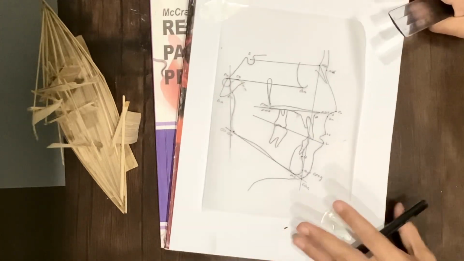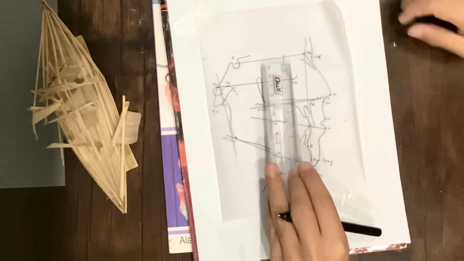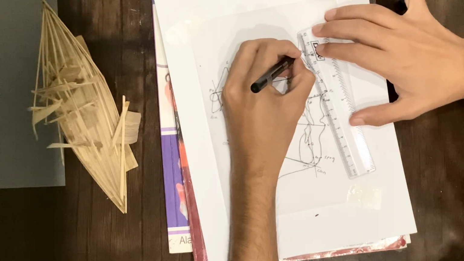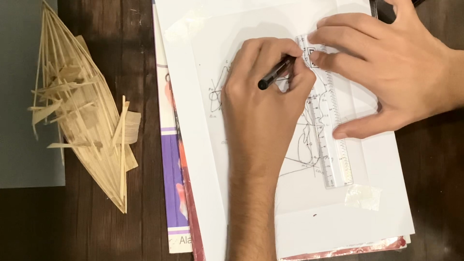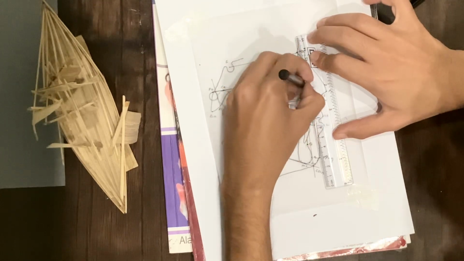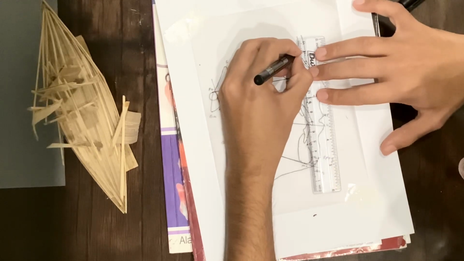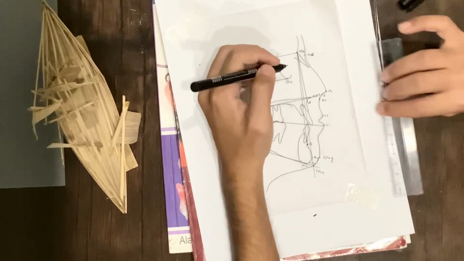Before starting the sagittal analysis, we first have to draw two lines. First we will join the N point to the A point, and the second one, N point to the B point.